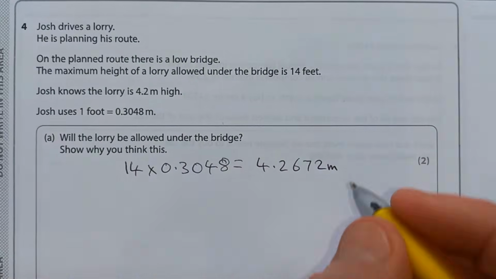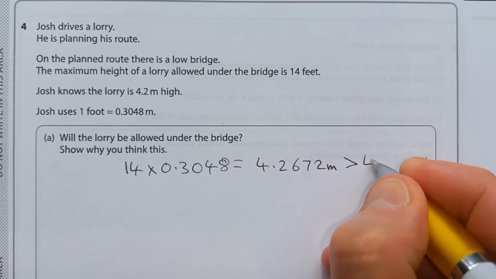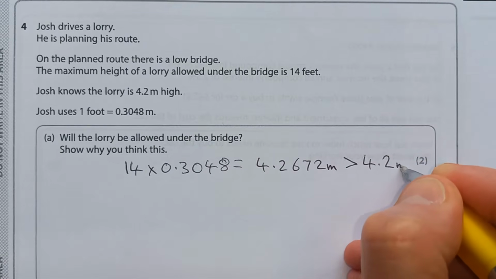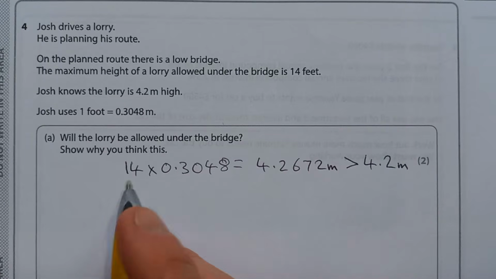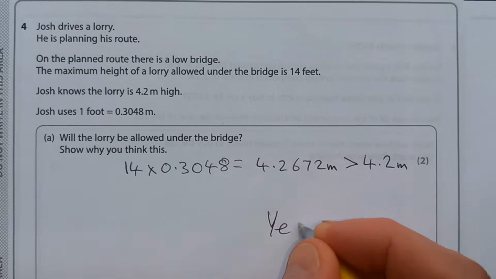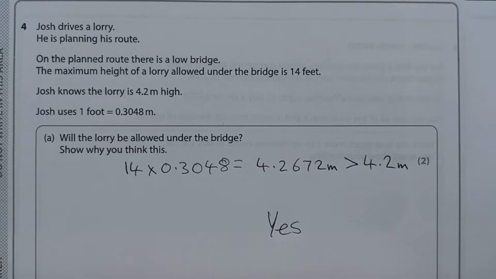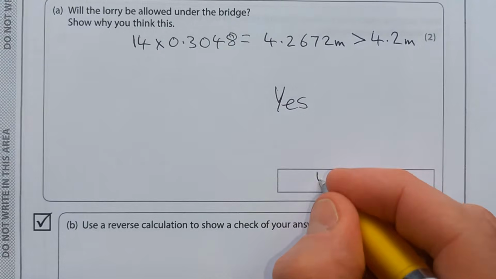The lorry is 4.2 metres high. So the bridge is higher than the lorry. So will it be allowed under the bridge? Yes. Okay. In fact, we can write the yes in there.